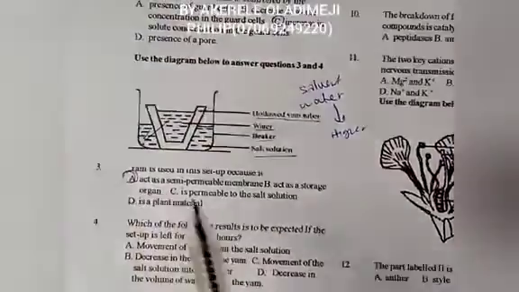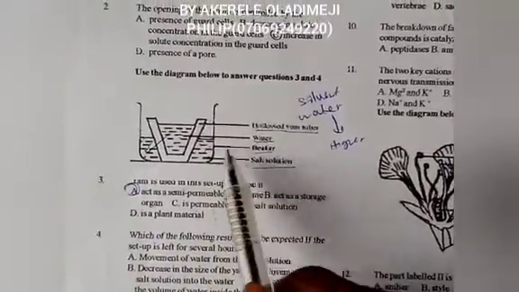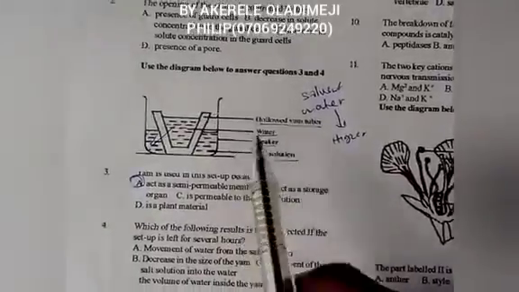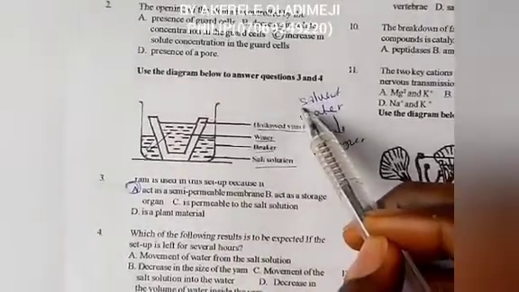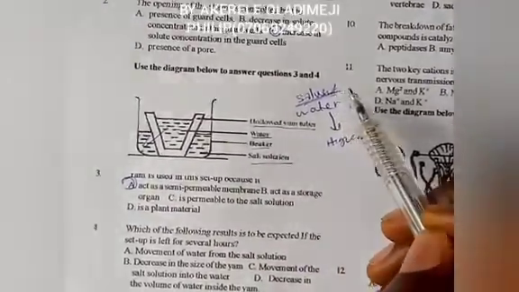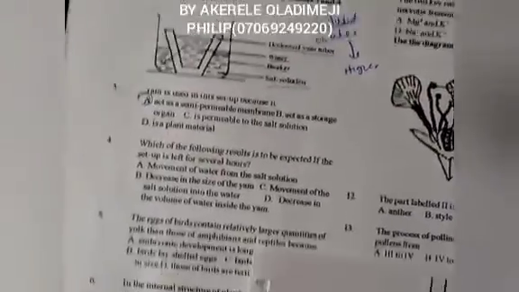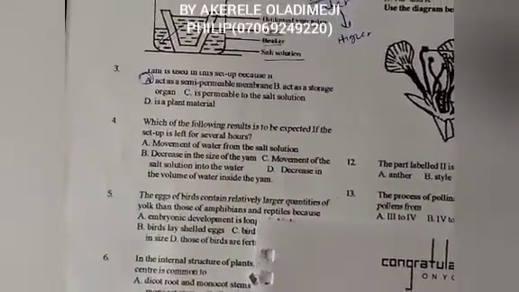Now, what's the meaning of semi-permeable membrane? It means a membrane that does not allow solute and solvent to pass. Rather, it only allows what? Solvent alone to pass. That's what it's called, semi-permeable. All right. Now, number 4.